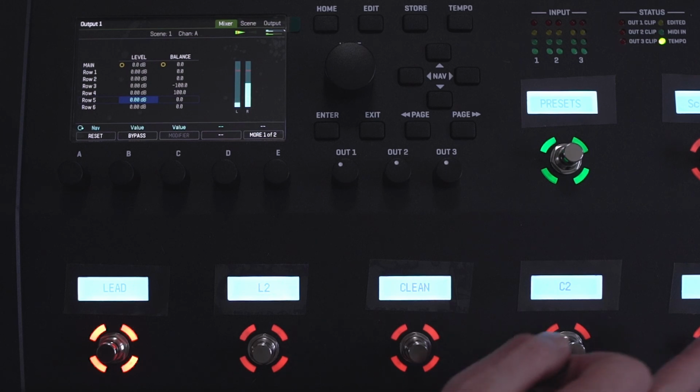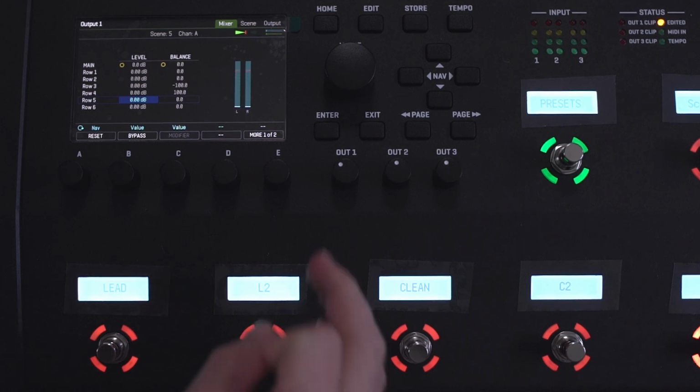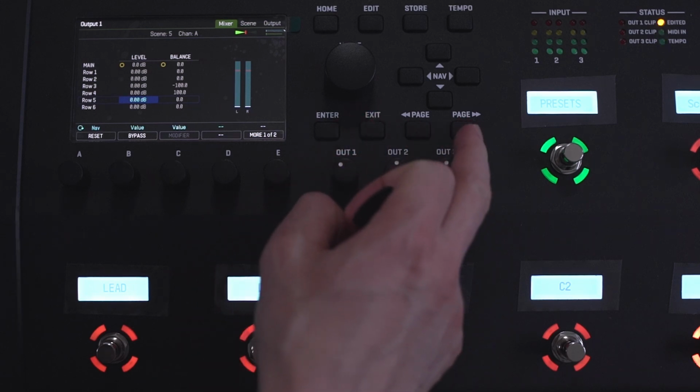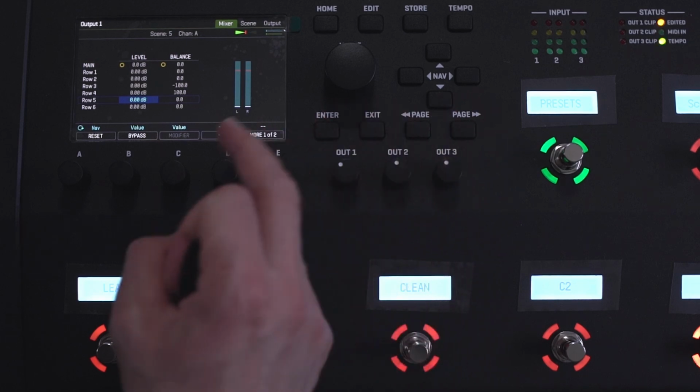Which I think is actually really useful for getting an idea of whether things are going to be coming out of your right hand channel louder than your left or whatever. So that's just a couple of uses that I've found for the output block, which I think you could also get some use out of.